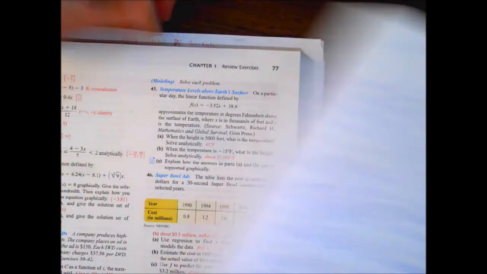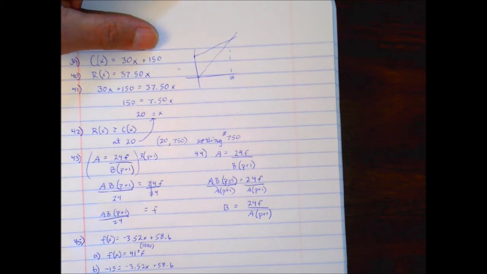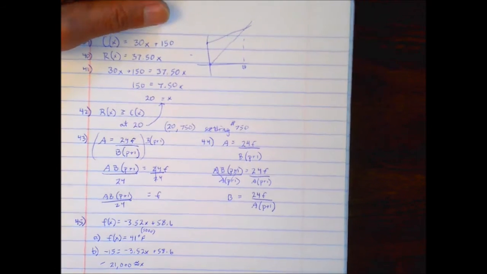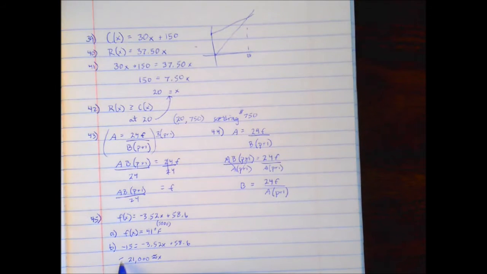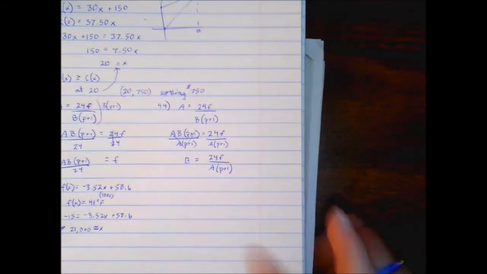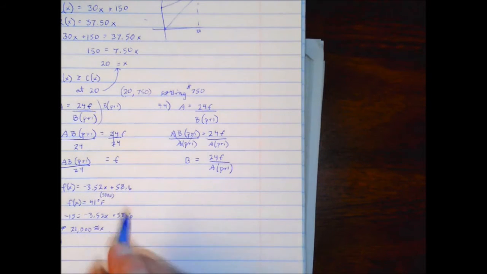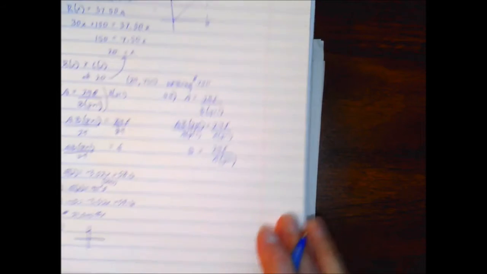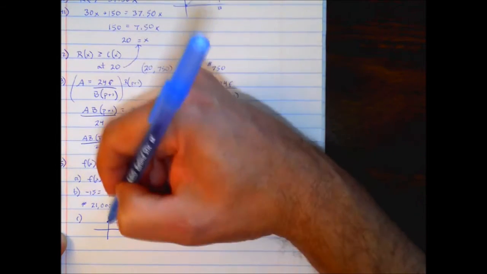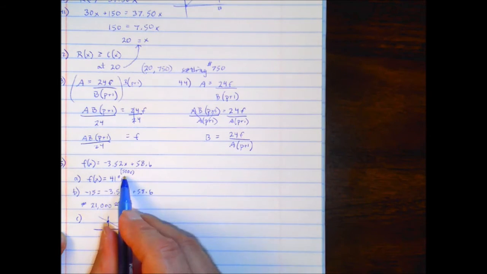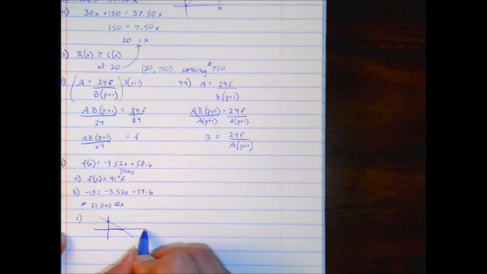Okay, part C. Explain how part A and B can be supported graphically. Well, if you would graph this line right here, you would start at 58.6, and the slope is negative, so it would go down like this. So at x of 5,000, this point right here might be 5, output of 41.